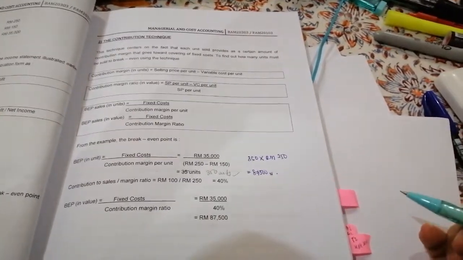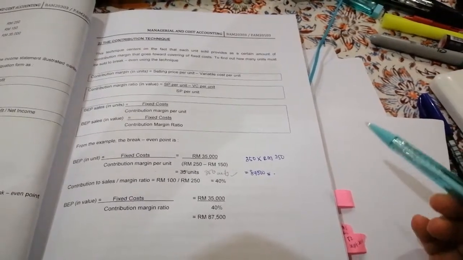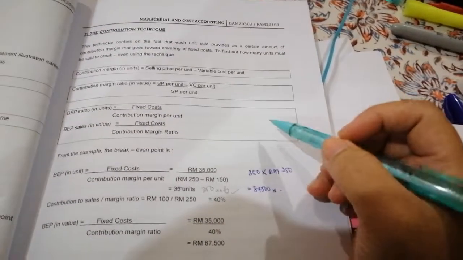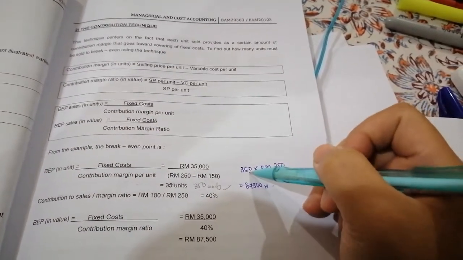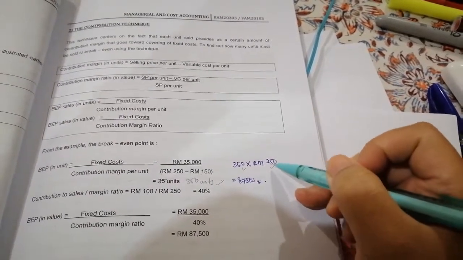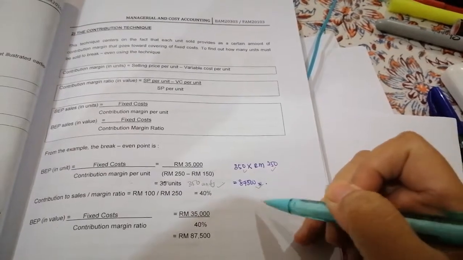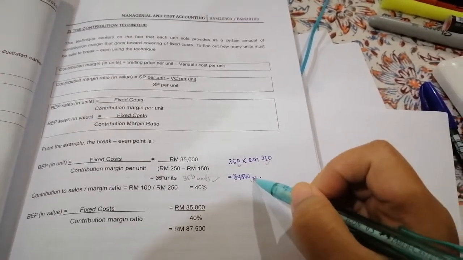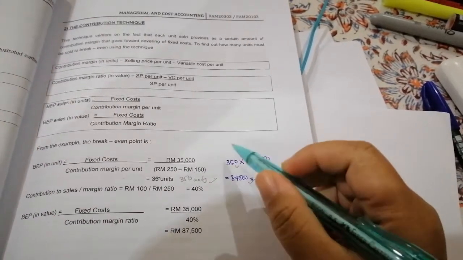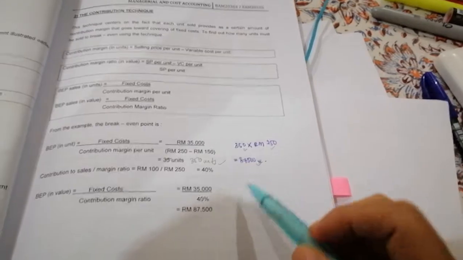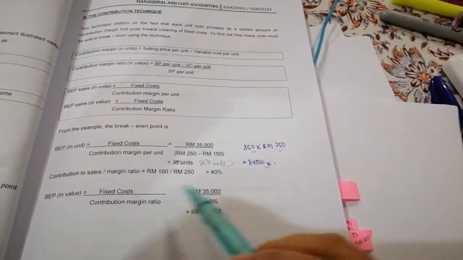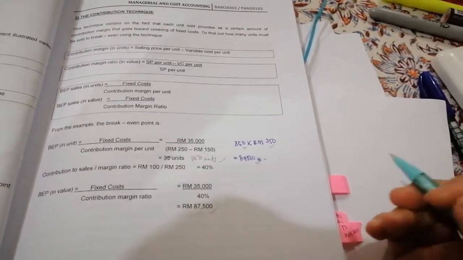Another way, the easier way for you to determine the break-even point in value, is you just directly take the break-even point in units, 350, times the selling price, 250, so you will get the same answer for the break-even point in value, 87,500. That is the easier way. Or if you want to calculate using the formula, you can also. You can use the formula, so you will get this amount. It's similar.